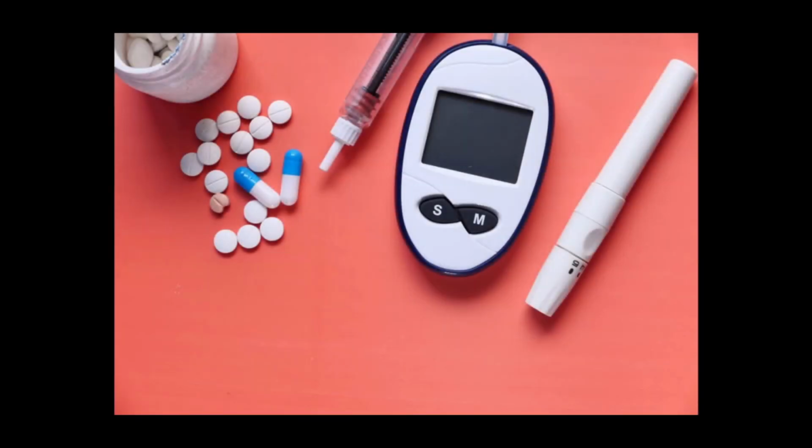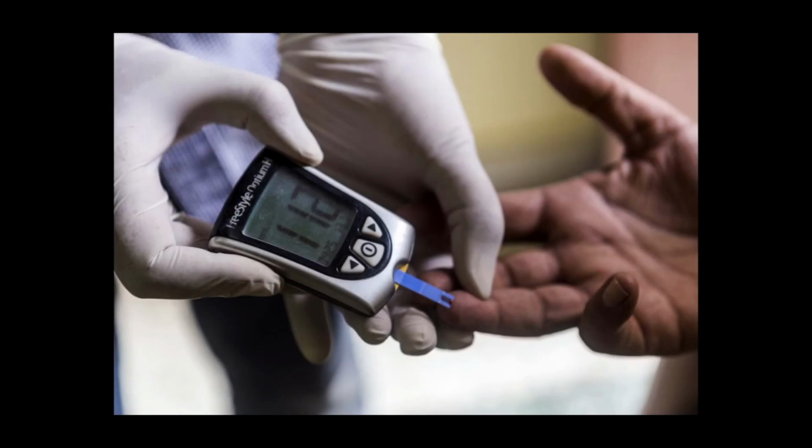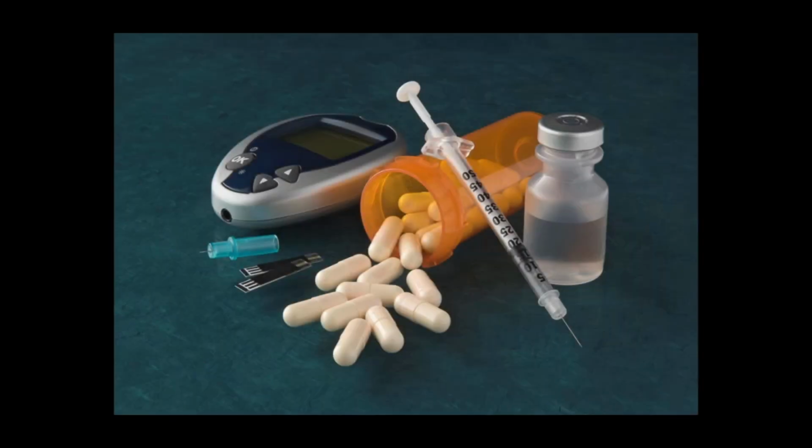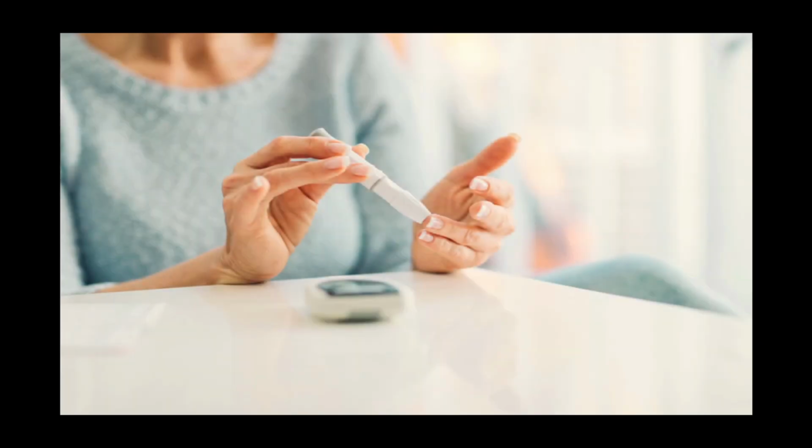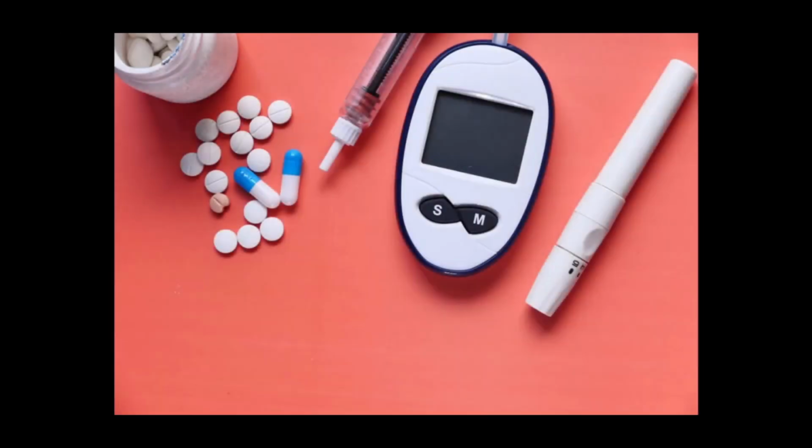The third part, diabetes and periodontal disease. Diabetes mellitus is a clinical syndrome characterized by hyperglycemia caused by inherited and or acquired deficiency in insulin production and or action.